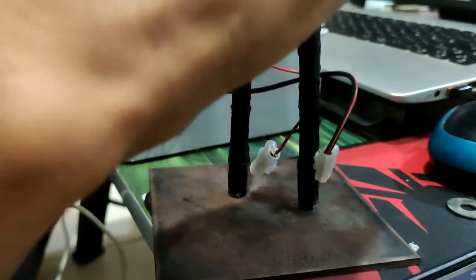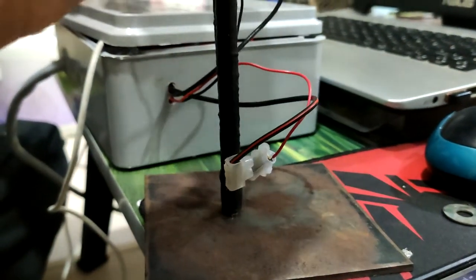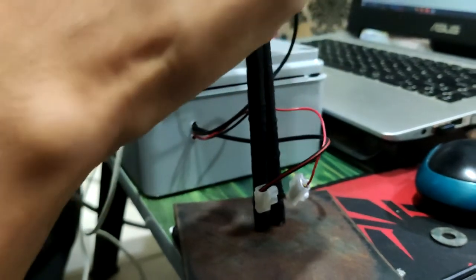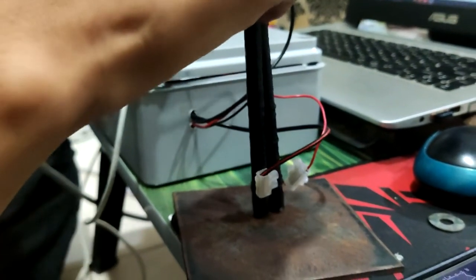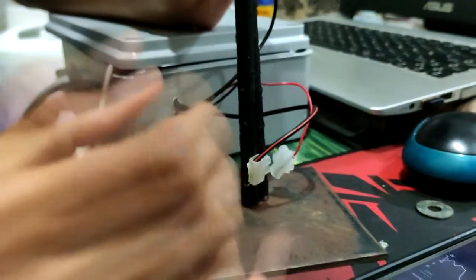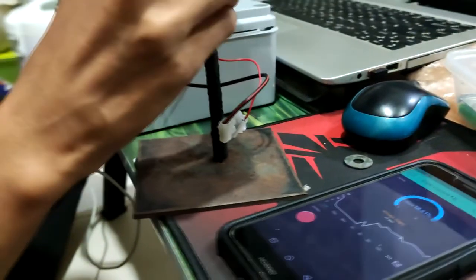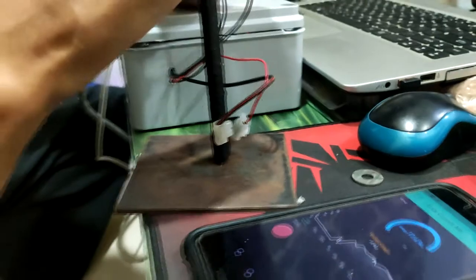So the next one is receiver probe. So receiver probe comes from the amplifier. If we turn on, the Blynk should show the reading for the receiver probe.